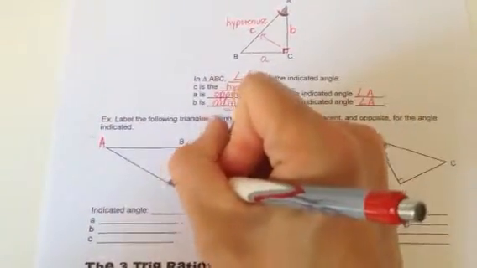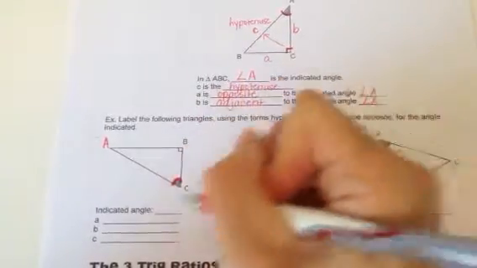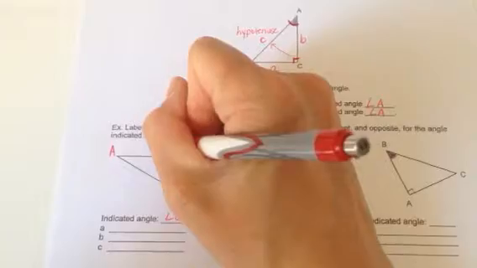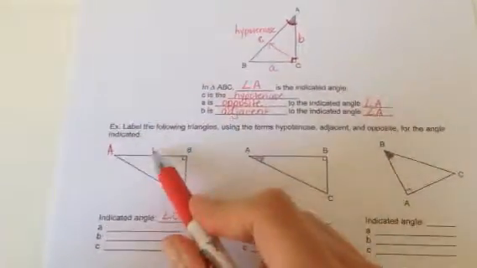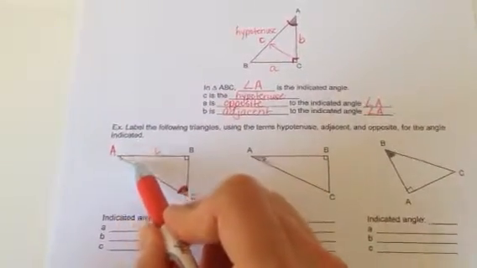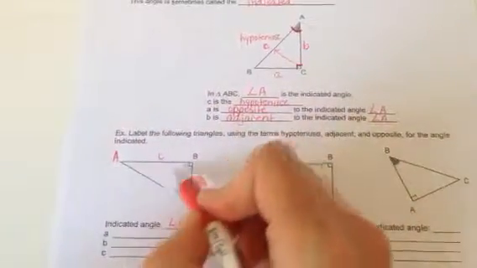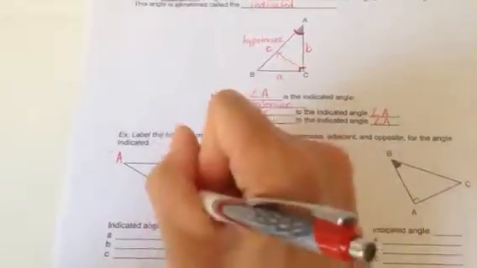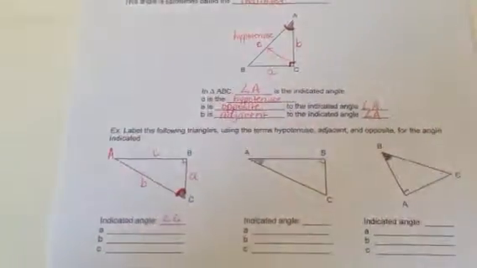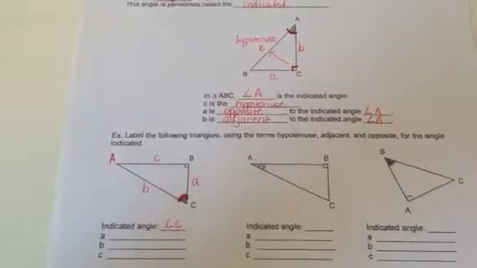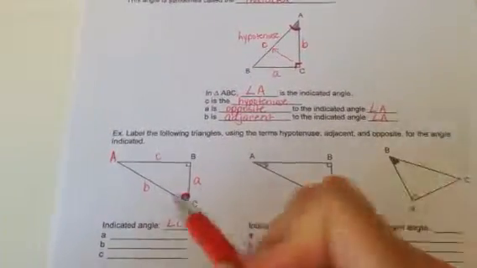The indicated angle is angle C. So this is going to be side C, opposite of angle C. Side A is opposite of angle A. And side B is opposite of angle B. Okay, so that helps us to label the sides.